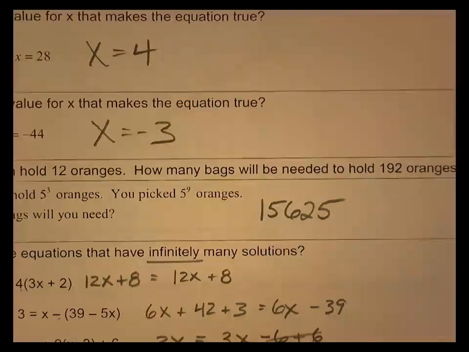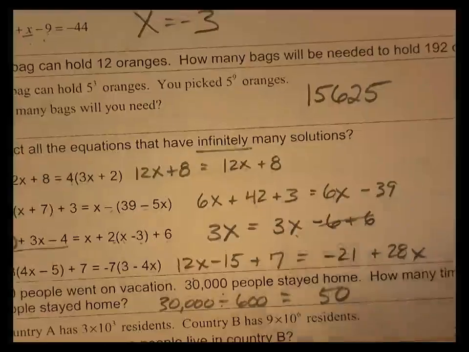How many bags of oranges? I have it as 16. That's good. 15, that's good. Here I have it as A and C. That's good. I have 50. That's good. And 3,000. That's good.